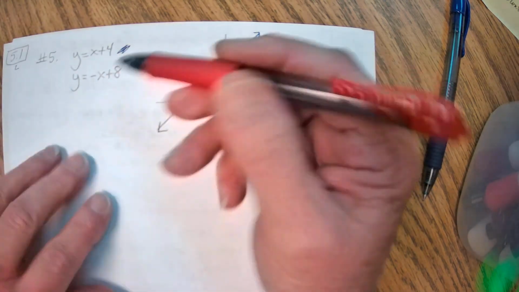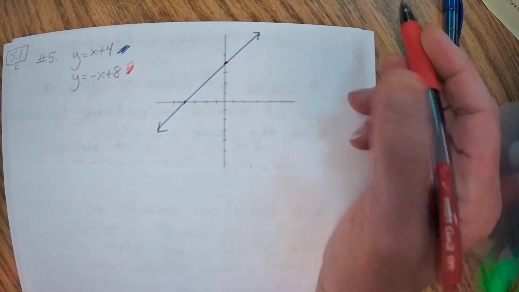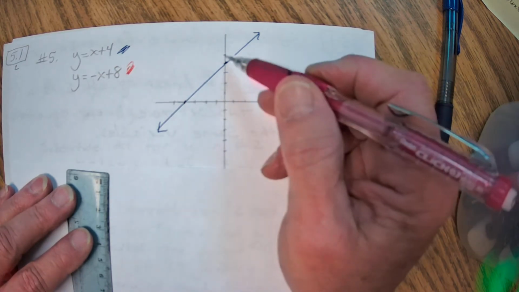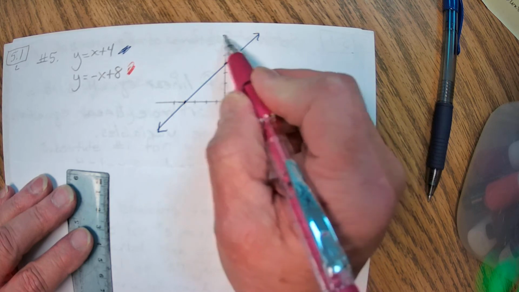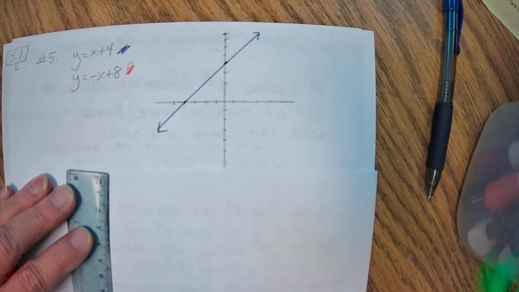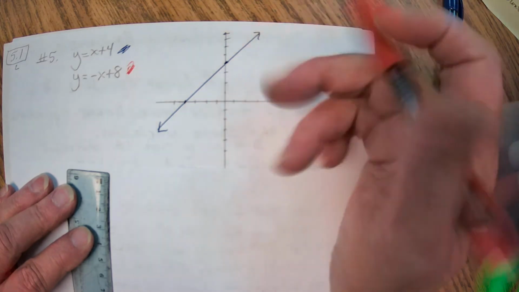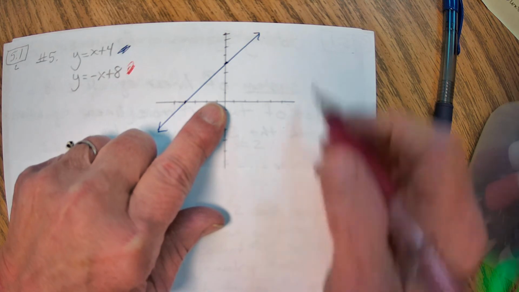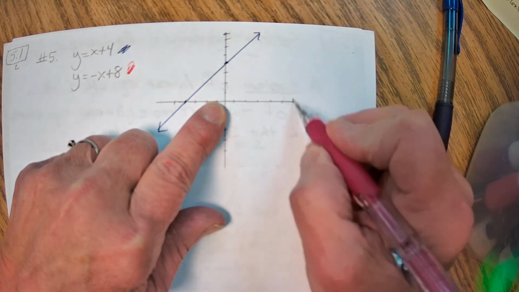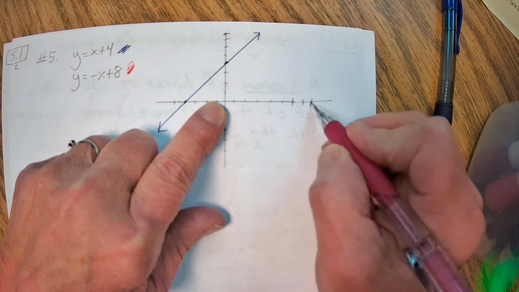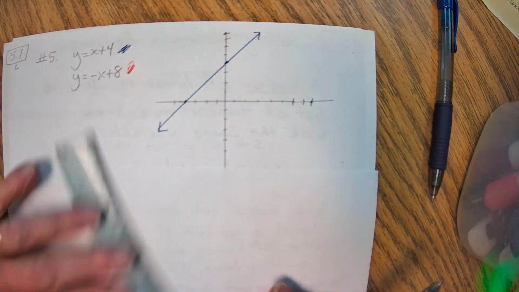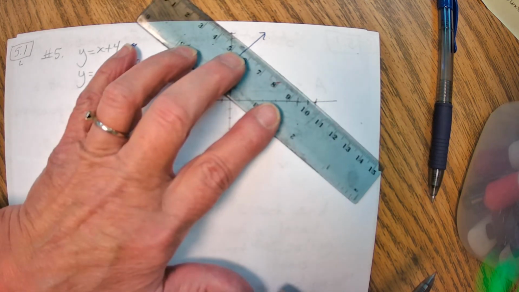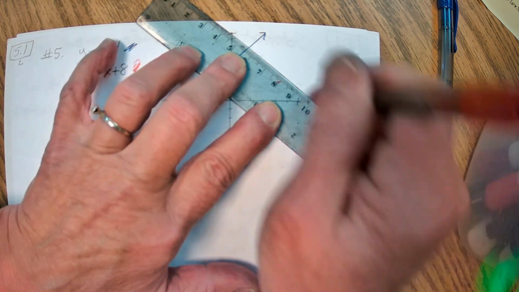And then we'll do this one in red. The y-intercept is 8. I don't think I go up that far. 3, 4, 5, 6, 7, 8. And the slope is -1. So I go down 1 and over 1, and so on. Draw the line.